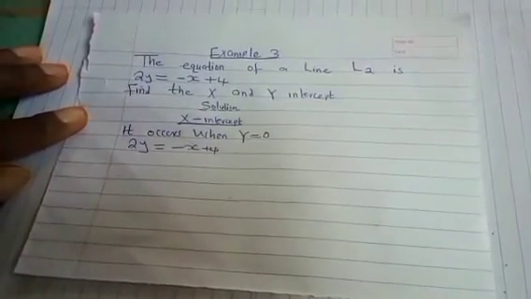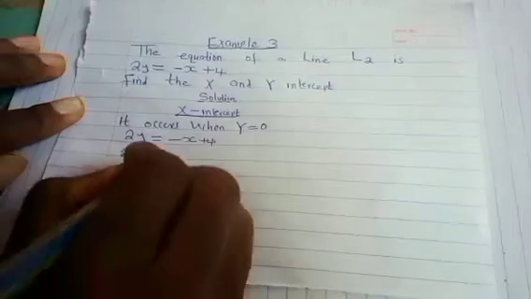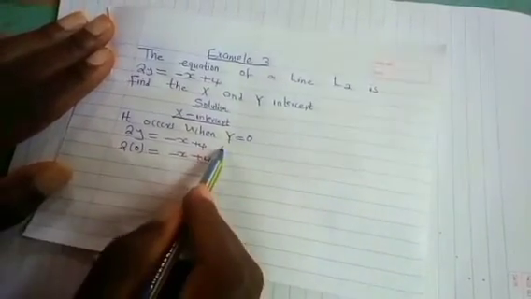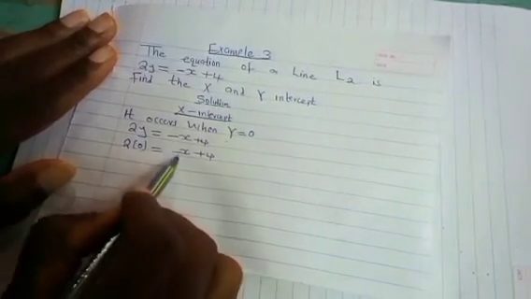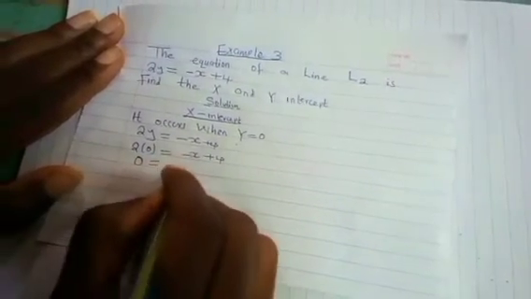So what we do here is where there is y, you replace it with 0. So 2 times 0 is equal to negative x plus 4. 2 multiplied by 0 is 0, is equal to negative x plus 4.